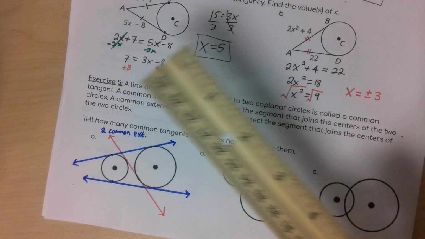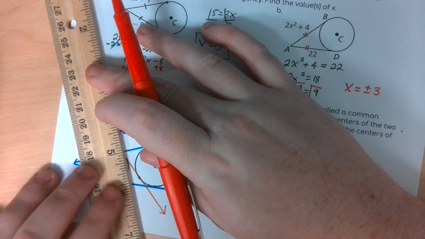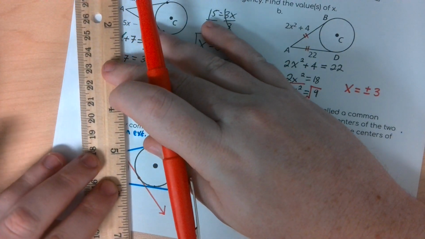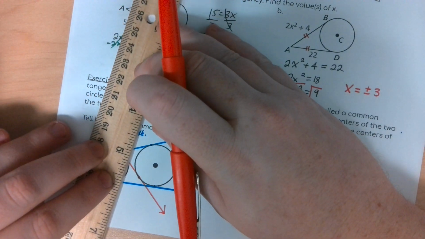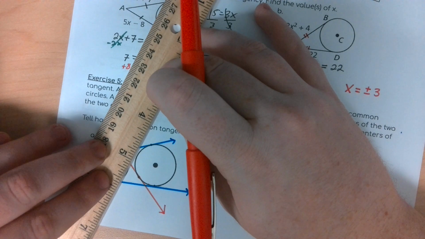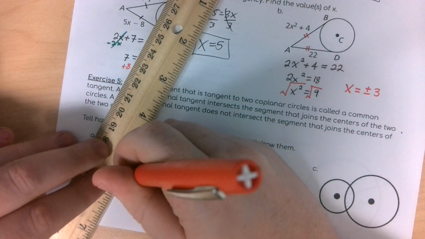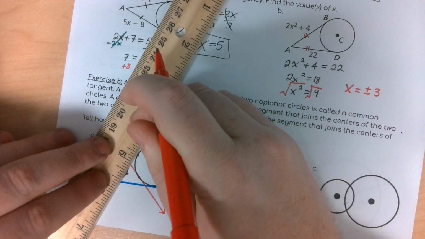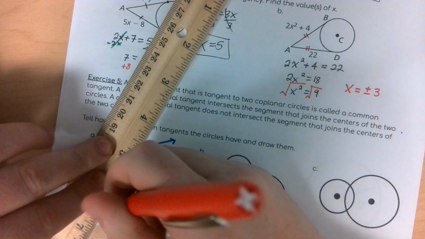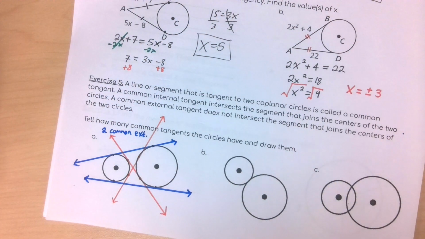Is there another common internal tangent? If you're ever in doubt, just keep rotating your ruler. I'm rotating mine around the left circle very slowly until I see a spot, aha, where it looks like I could draw just a dot that touches the ruler and another dot that touches the ruler on the other circle, and I could make another common internal tangent. Bam! There's another one.